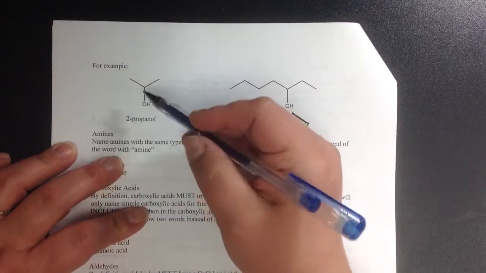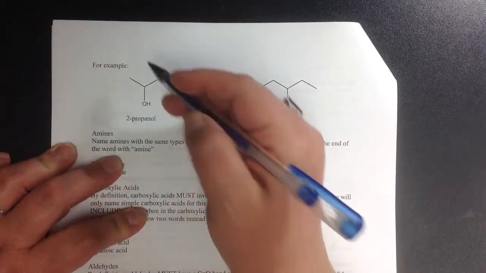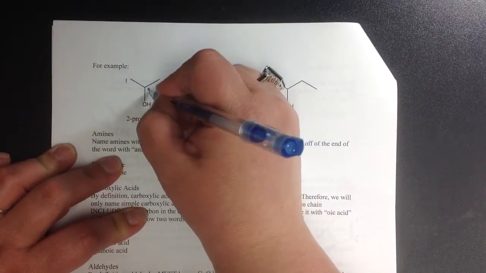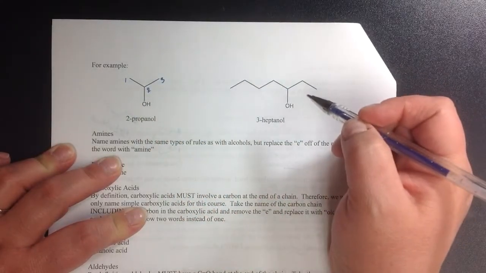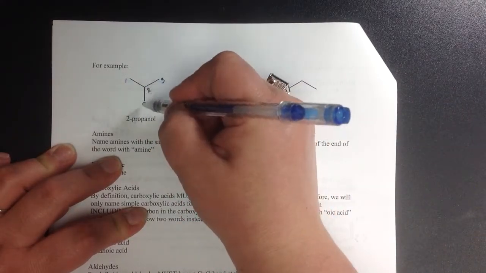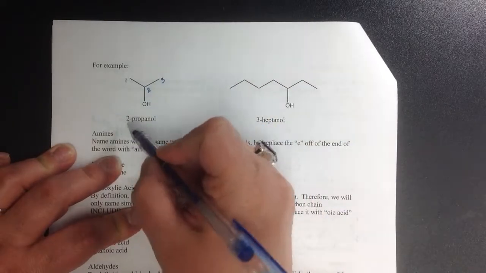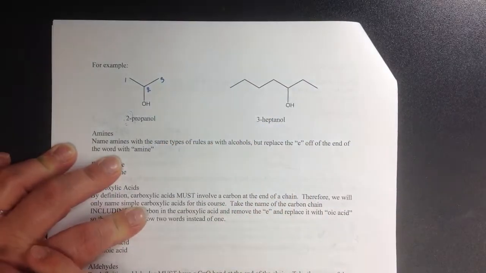Forgot about these examples. So here we have 2-propanol. So the propanol is 1, 2, 3 carbons right there. The fact that the OH is coming off of the second carbon, that's the reason why this 2 is there.